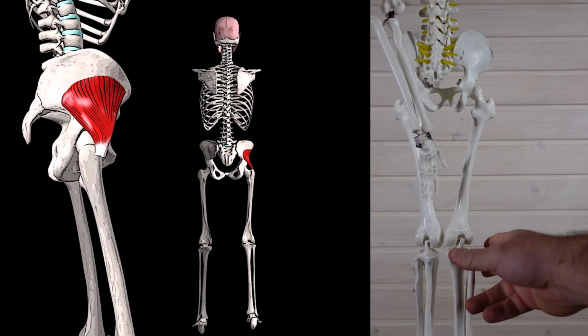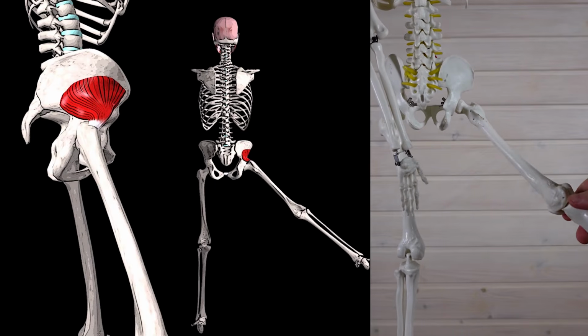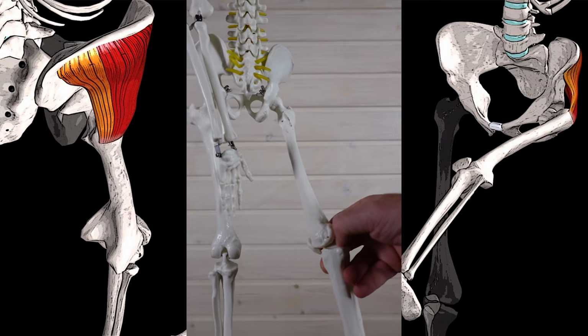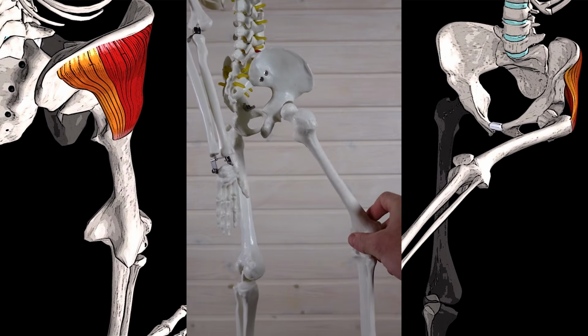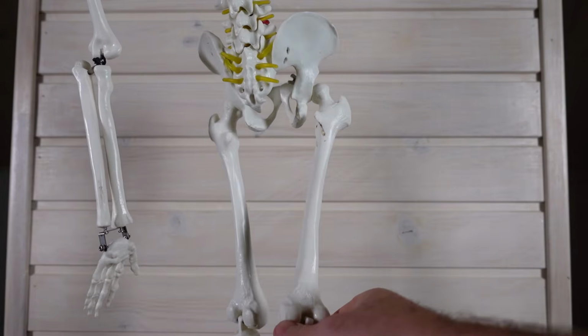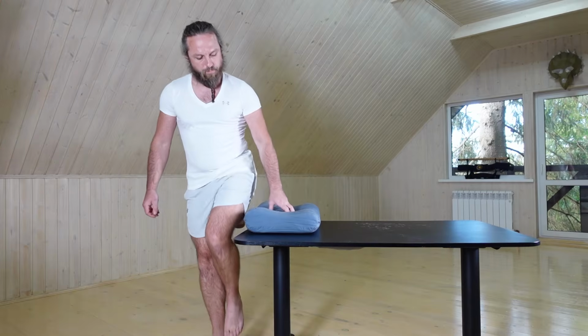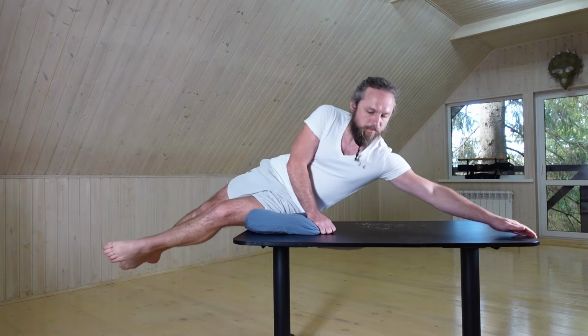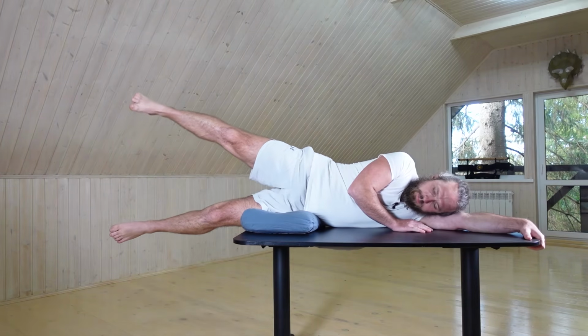The primary function of the gluteus medius and minimus, in addition to pelvic stabilization, is hip abduction. The anterior and posterior fibers of these muscles also contribute to internal and external rotation of the thigh at the hip joint. Therefore, to stretch these muscles, you need to adduct the hip. Lie on your left side on a table or couch. Place a blanket or small pillow under your pelvis.